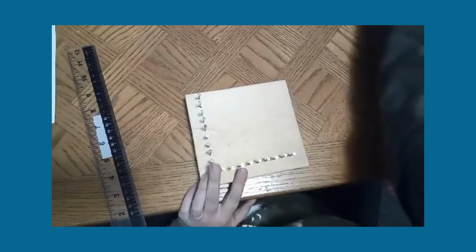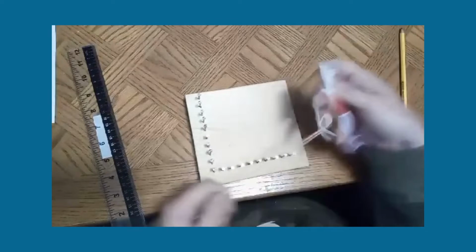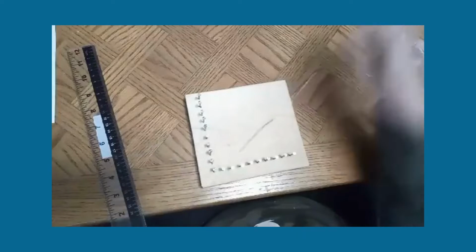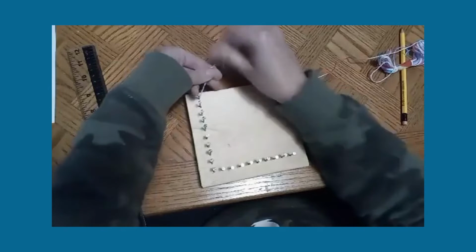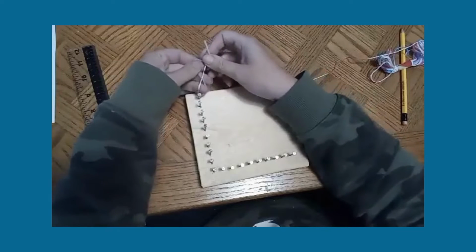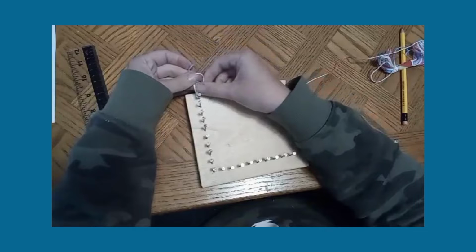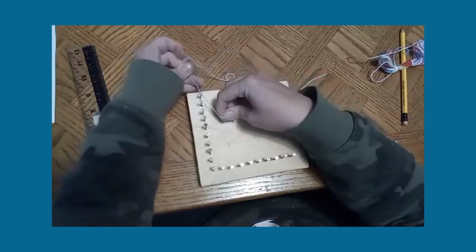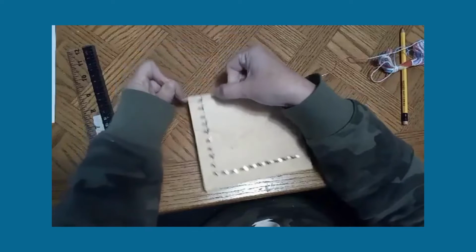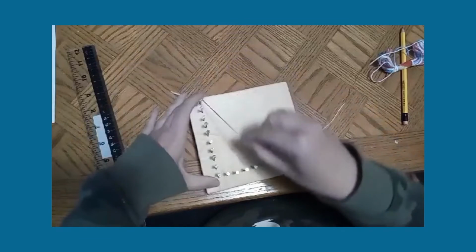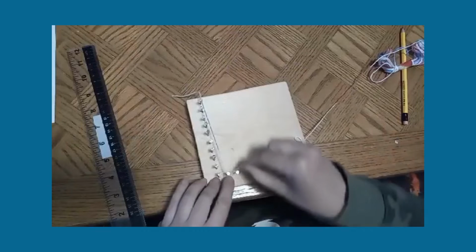And then what you're going to do is you're going to take some string, and I'm going to tie it around one of the nails. You may want help with that. You could also use rubber bands. They are great for this. And then you're going to loop it around.